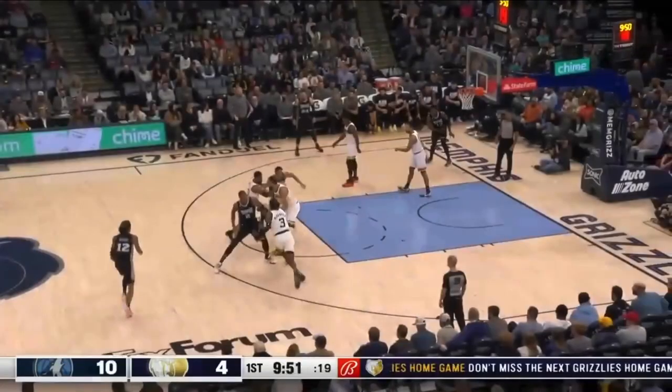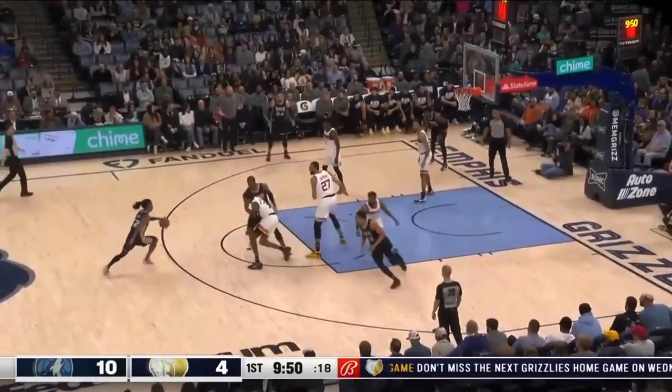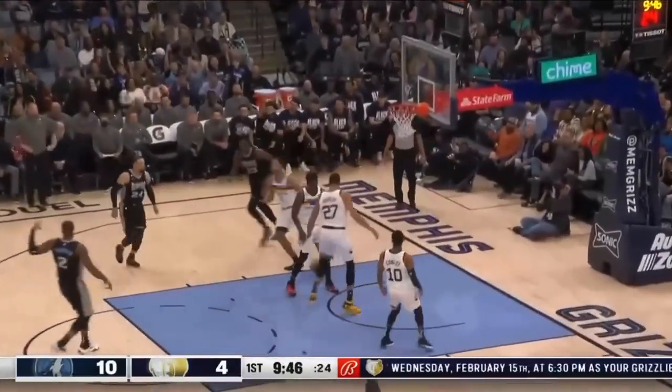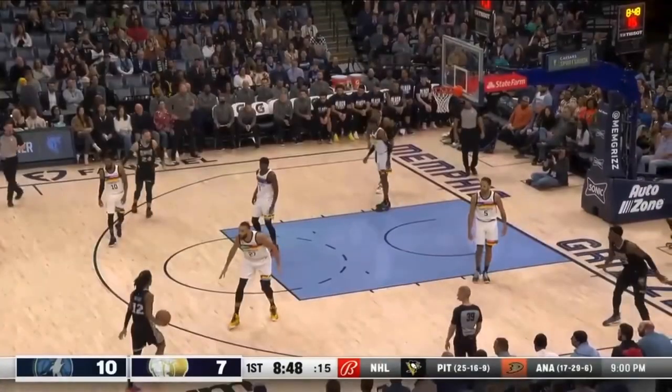Why is Jaden McDaniels begging to go under this screen? Well, look at the space. Please go over. Look at this. What? You're just begging to be screened for some... What? All right, obviously this is a mismatch.